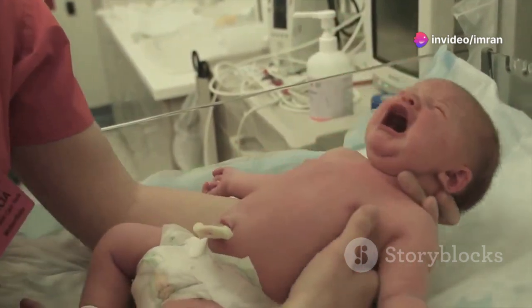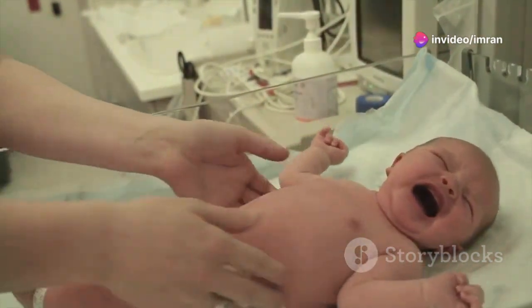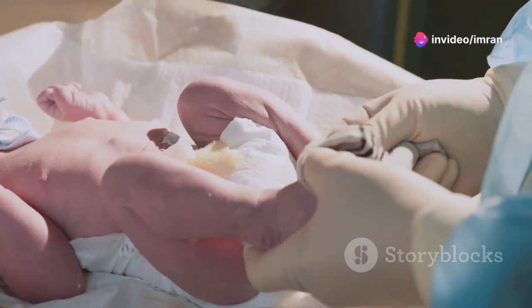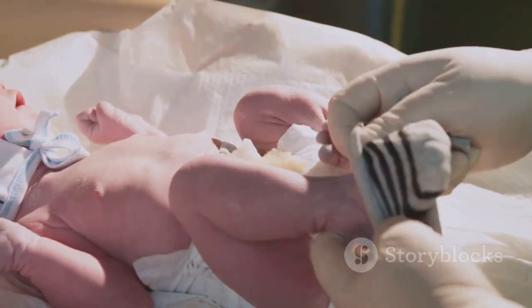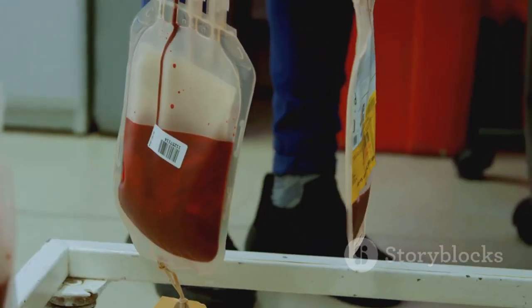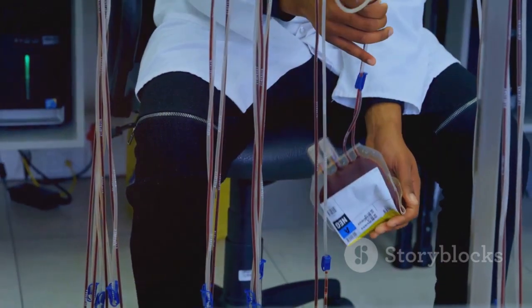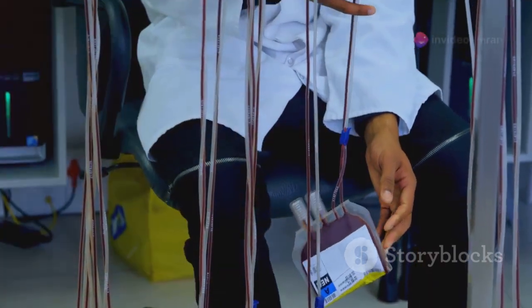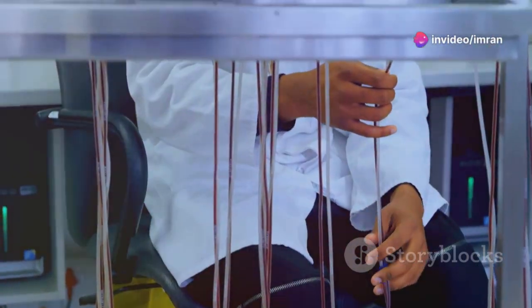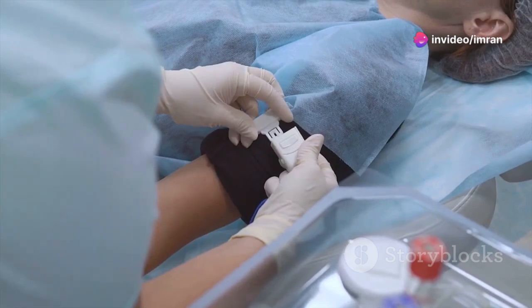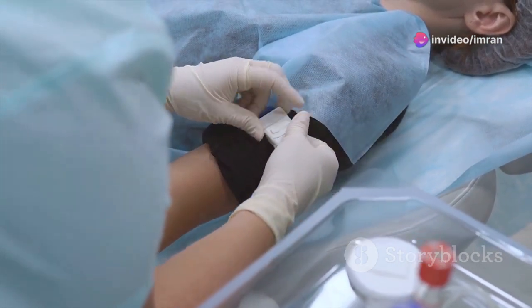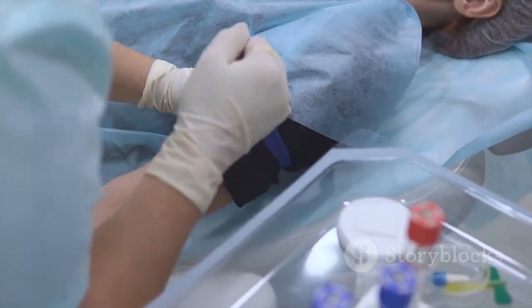Section 10. Post-birth care, addressing the aftermath. After birth, babies with erythroblastosis fetalis may need additional care and treatment. This may include exchange transfusions. In some cases, a special type of blood transfusion called an exchange transfusion may be necessary. This involves slowly removing the baby's blood and replacing it with donor blood.